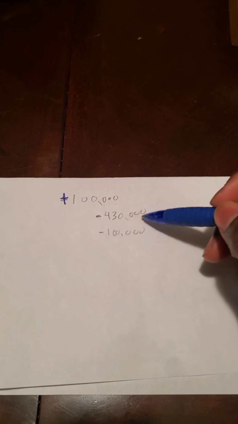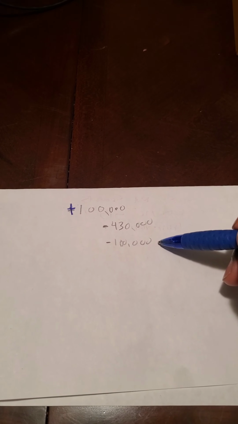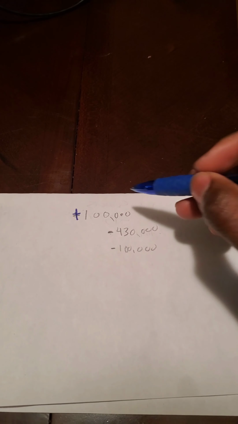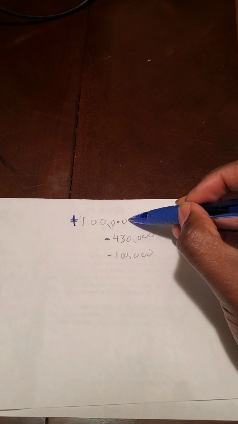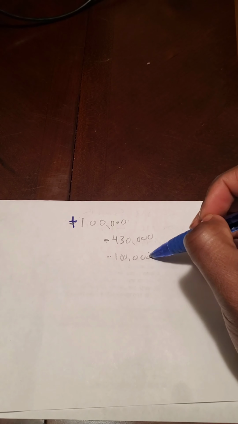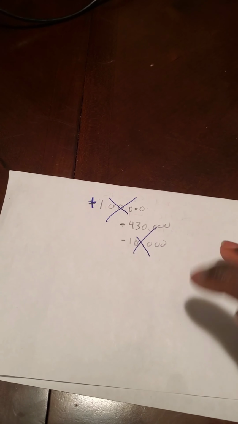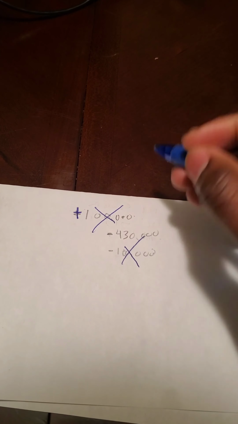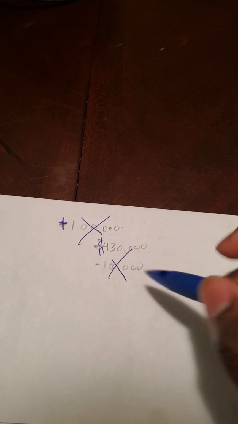So you buy the new machine for $430,000 and they install it for another $100,000, right? Because we're selling the old one, we get $100,000 positive, and then down here we have this installation expense. These two cancel each other out. We're left with a negative cash outflow of $430,000.